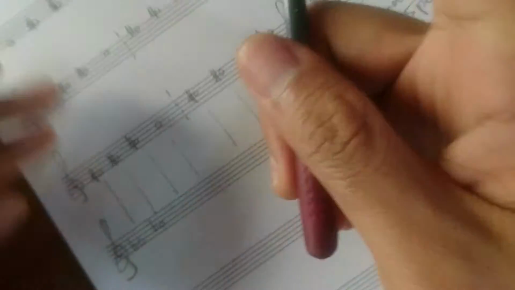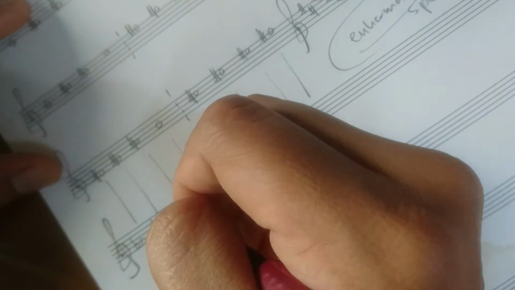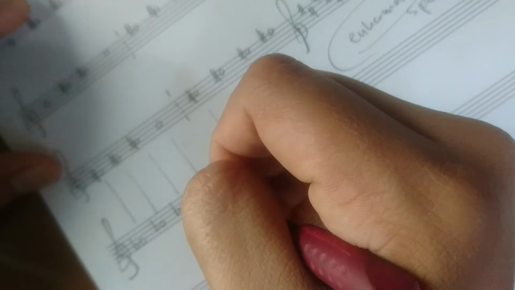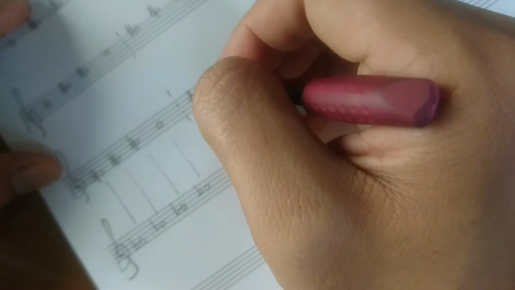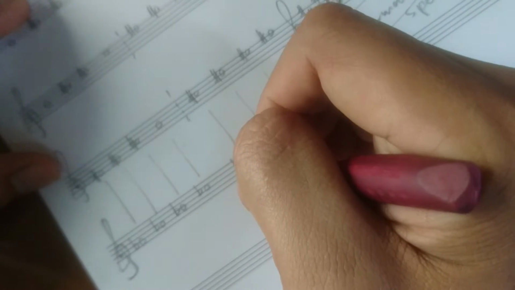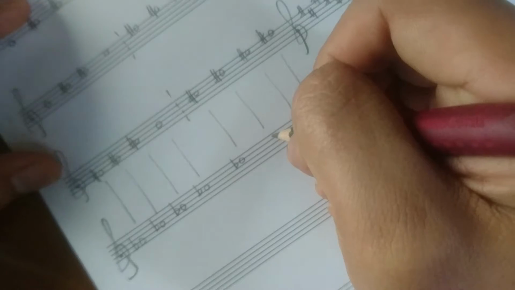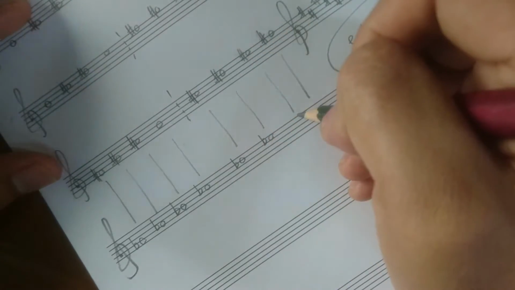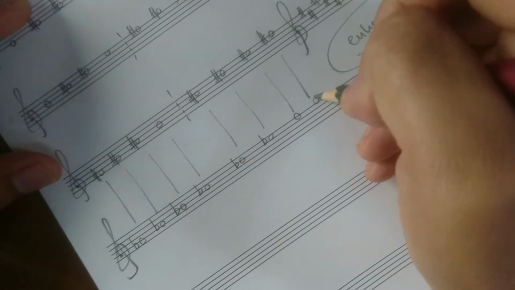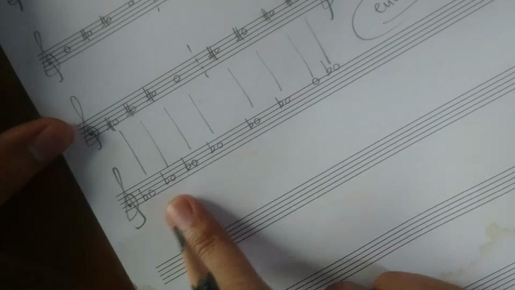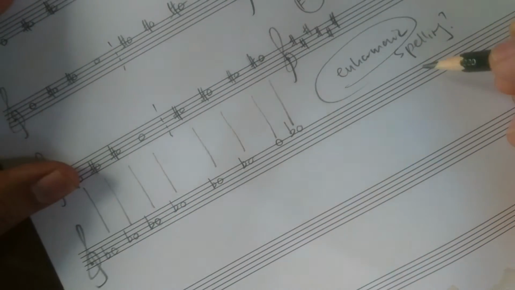B in enharmonic spelling is a C flat. C sharp will be a D flat. D sharp will be an E flat. E sharp will be an F, and F sharp will be a G flat. And you've established the G flat major scale.